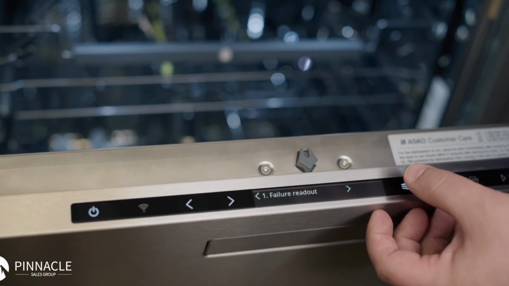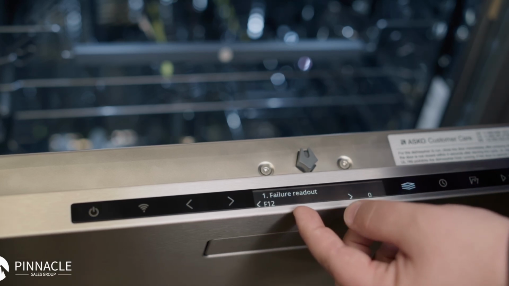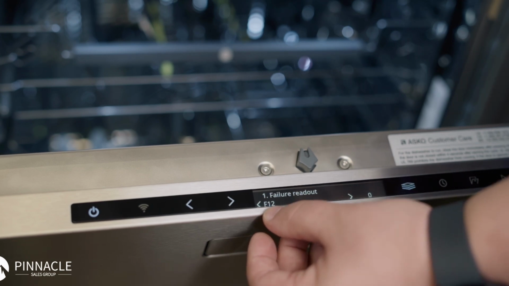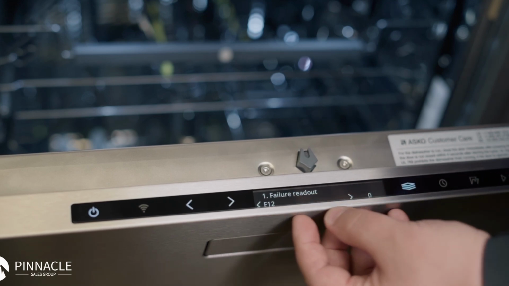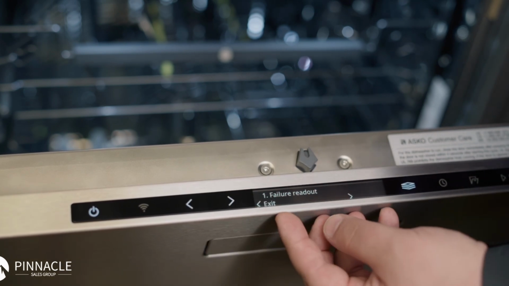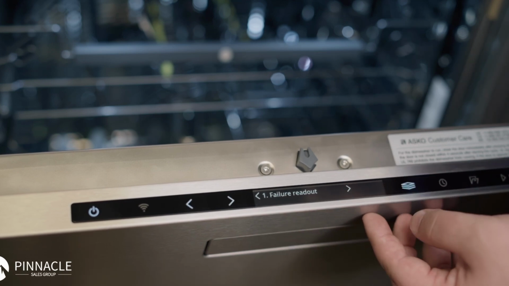If I enter into failure readout with my options button, you'll be able to navigate through up to 3 saved error codes. Currently, this machine is showcasing an F12. As this is a display model, it doesn't have water. If we press our arrow, we'll find exit, as there are no other saved error codes.